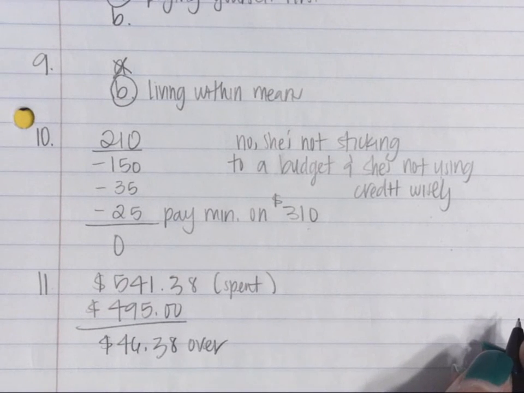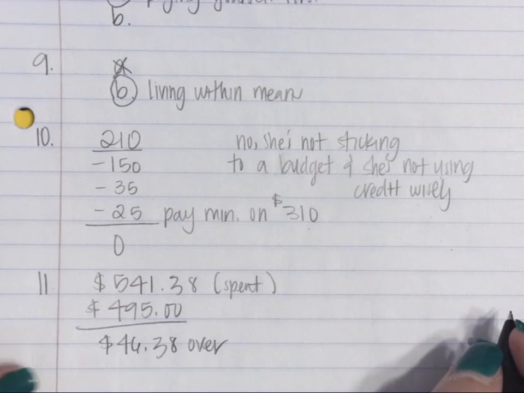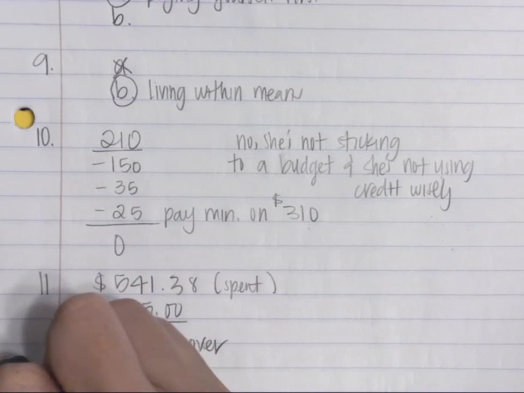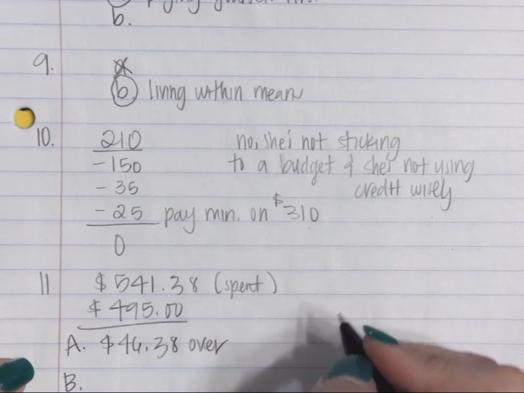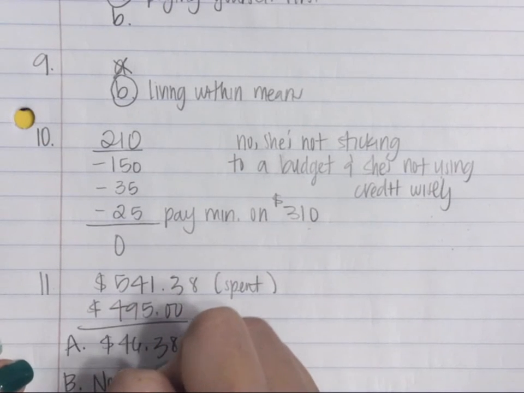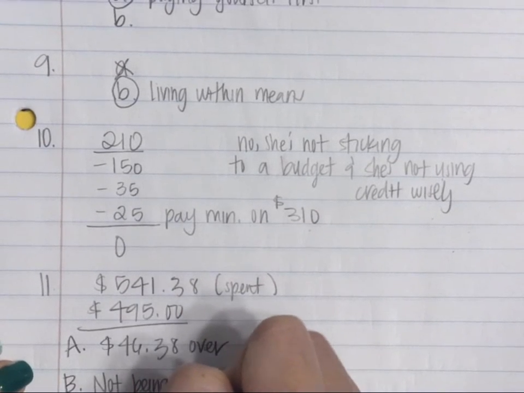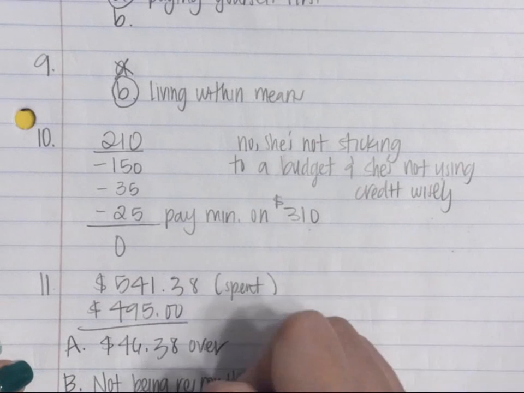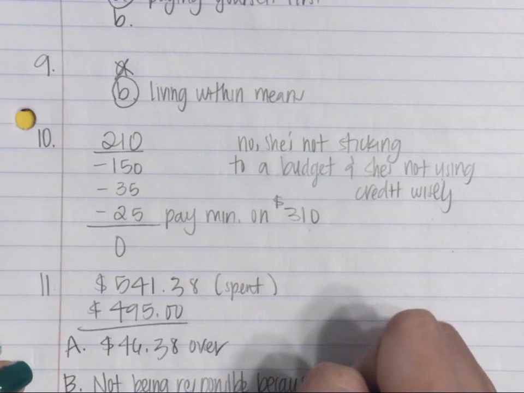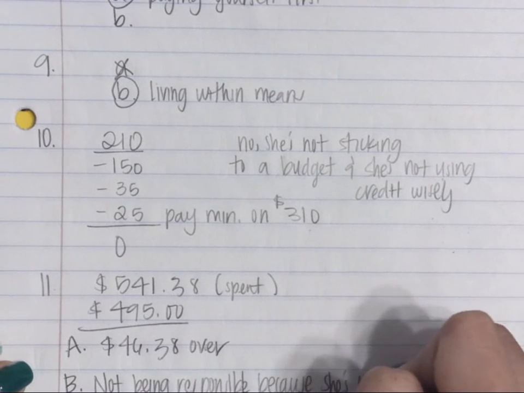Describe if her behavior is financially responsible and explain some potential costs or benefits of her behavior. So there's part A. Part B, I would say that she is not being responsible because she's not sticking to a budget.